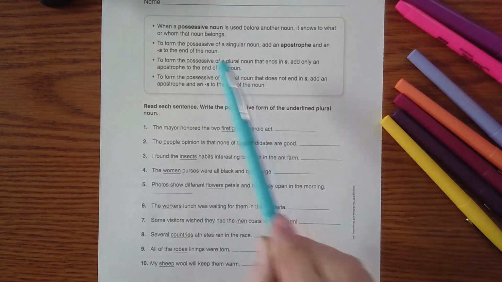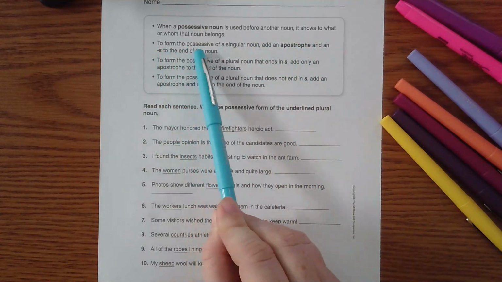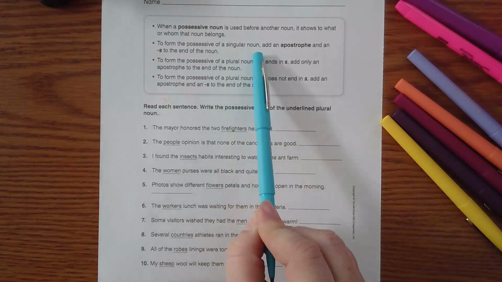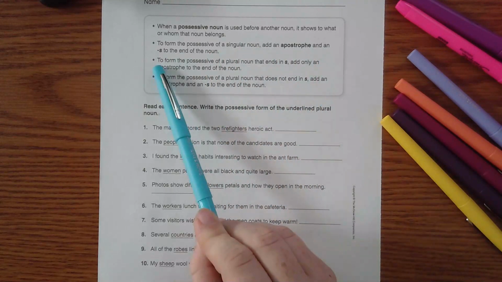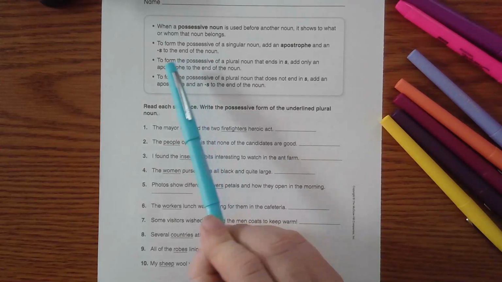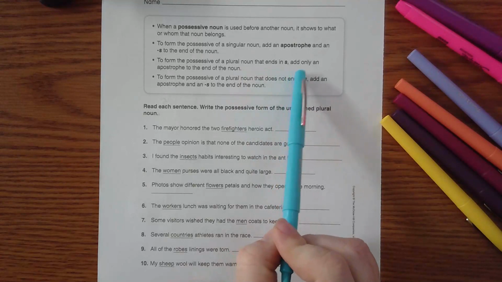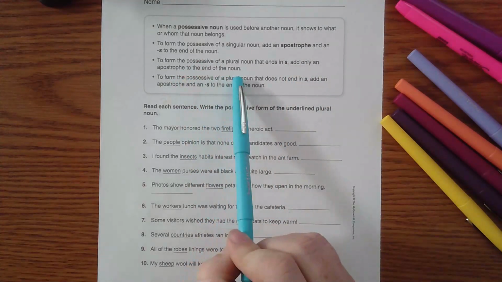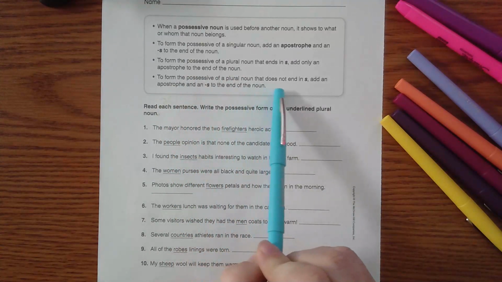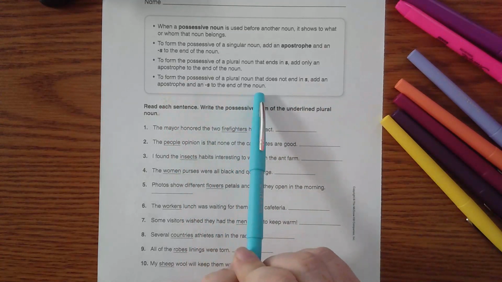When a possessive noun is used before another noun, it shows to what or whom that noun belongs. To form a possessive noun of a singular noun, add an apostrophe and an S to the end of the noun. That's what we did on page 41. To form a possessive of a plural noun that ends in an S, add only an apostrophe to the end of the noun. To form the possessive of a plural noun that does not end in S, add an apostrophe and an S to the end of the noun.